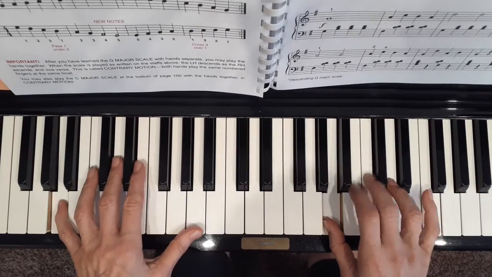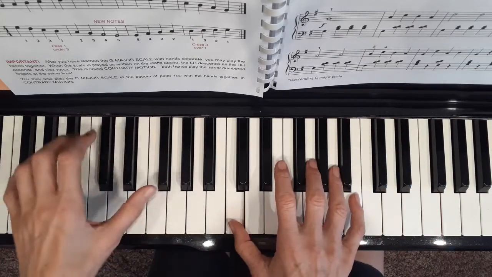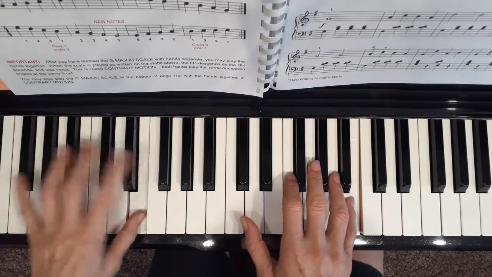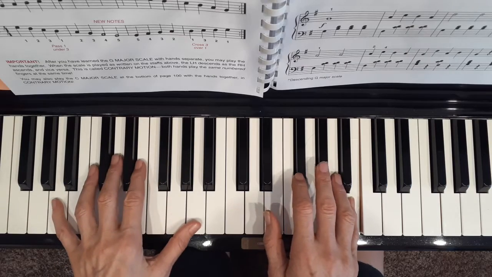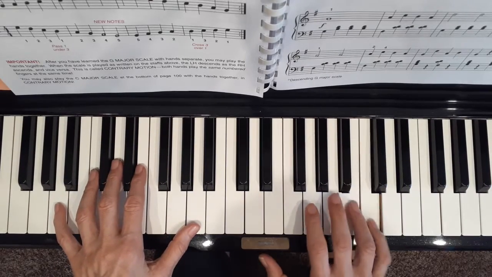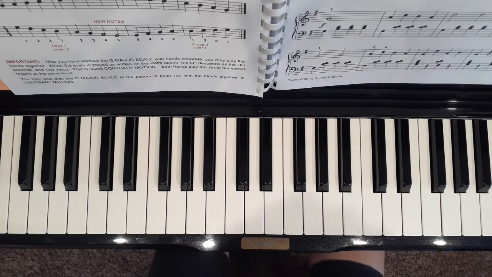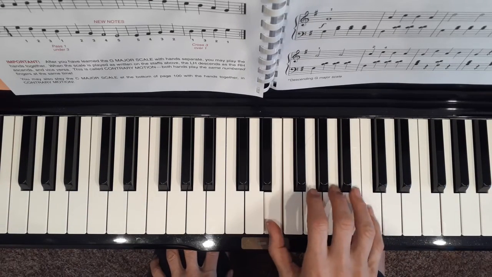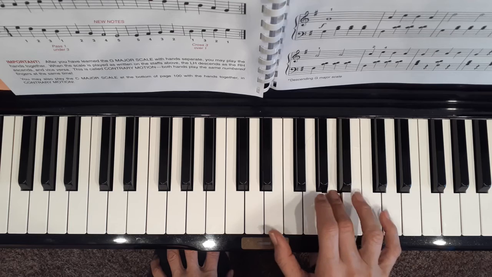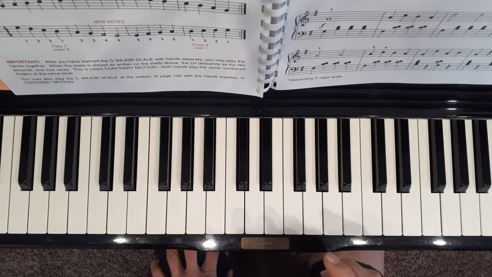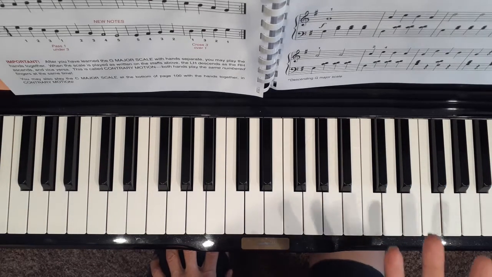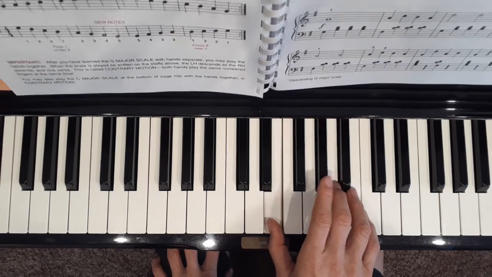This is the same. But this is different. So we're going to look at what's different. This part, it corresponds with the part earlier.